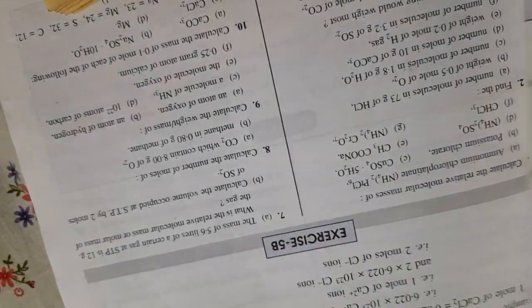Okay, now we have the molar volume part, but let's do another one of mole because mole is important. Let's do another mole.